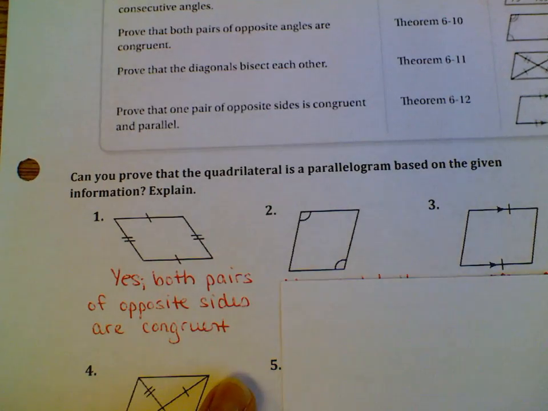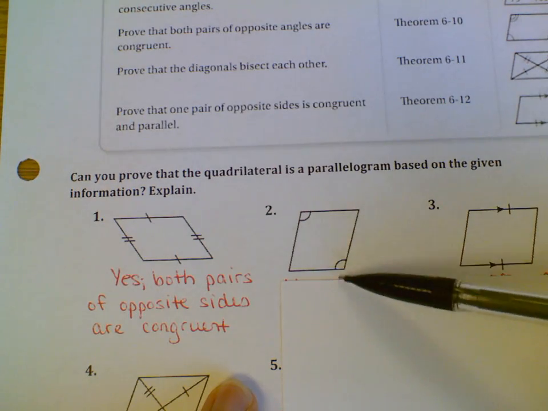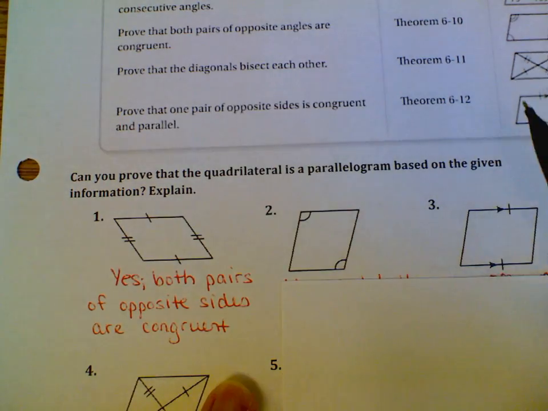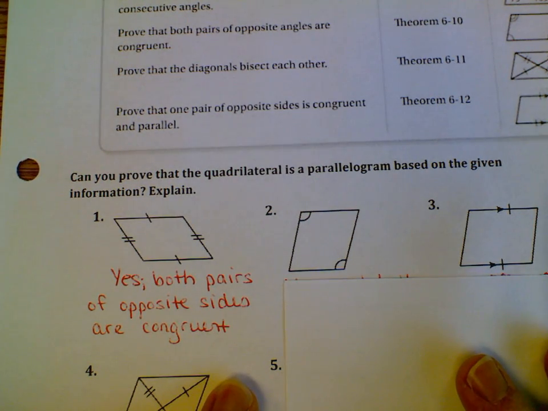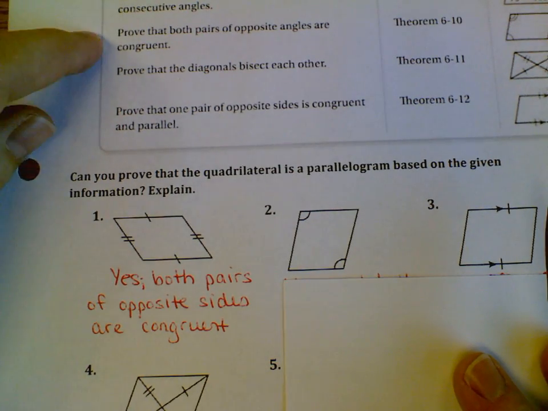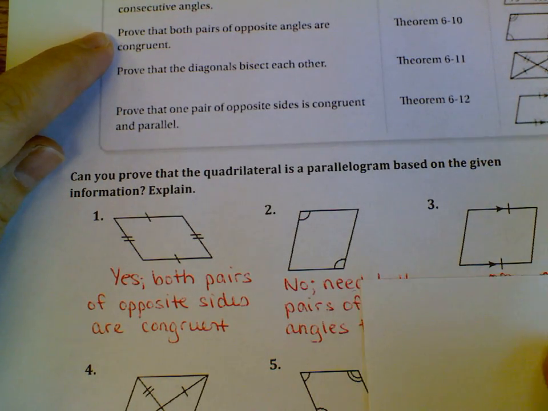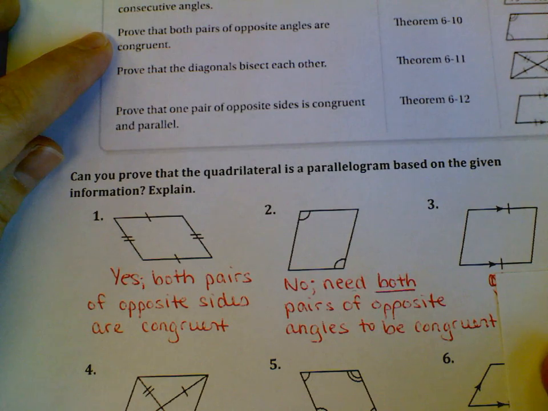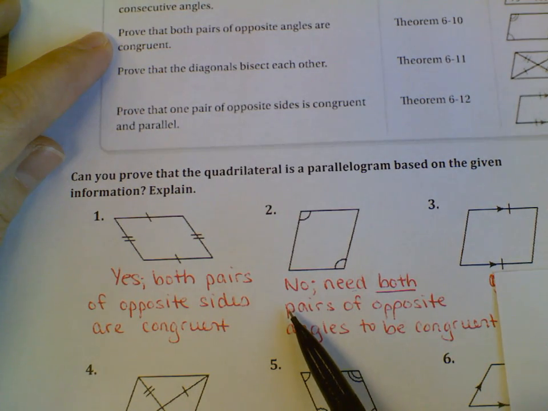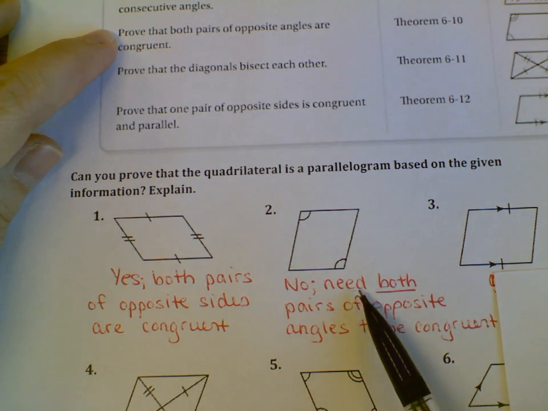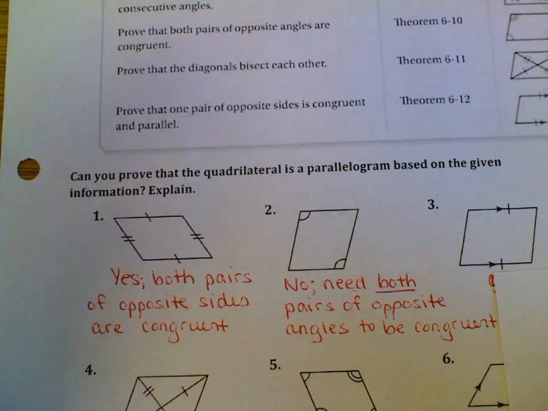Number 2, I see that I have opposite angles congruent. Well, that matches that, notice that in your fourth one down, it says both pairs of opposite angles have to be congruent. So in this case, my answer would be no, because in that fourth one, it has to be both of them, just not one set.